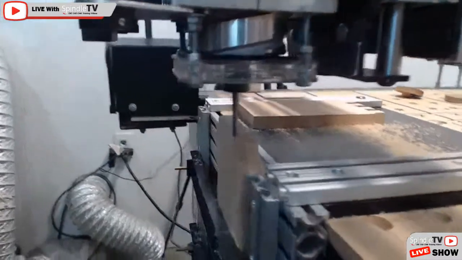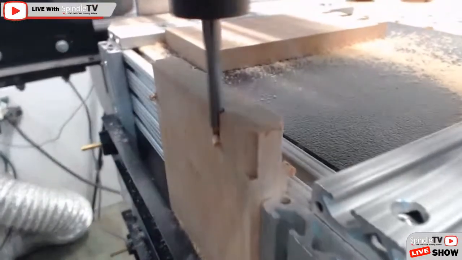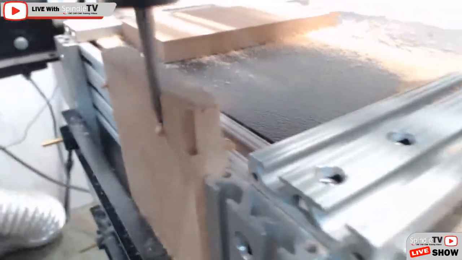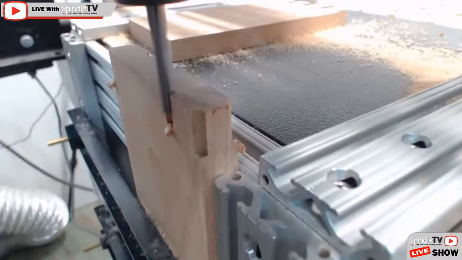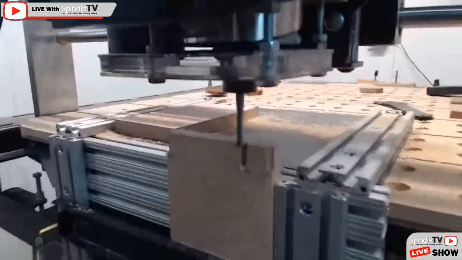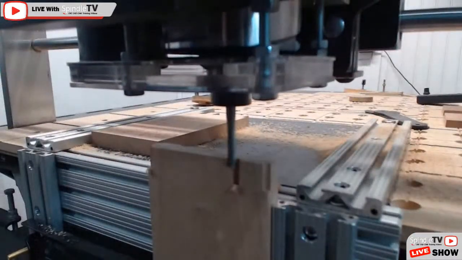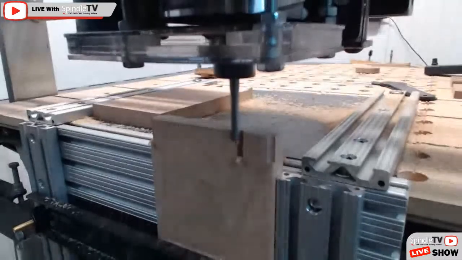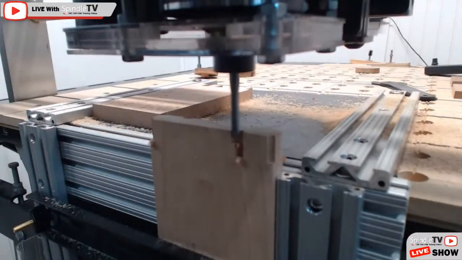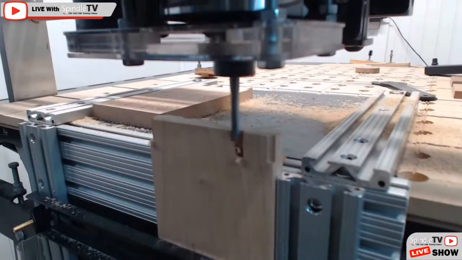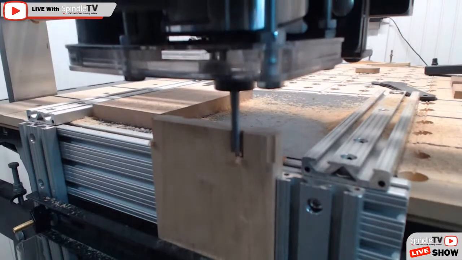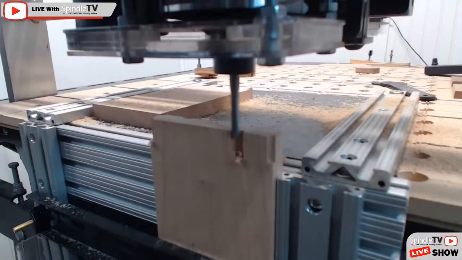Let's see if I can get up close and personal with no tear out. So it's peeling that front piece down. When it's finished drilling, and I can stick my hand on that part, when it moves over, I'll show you how it just brushes right off.